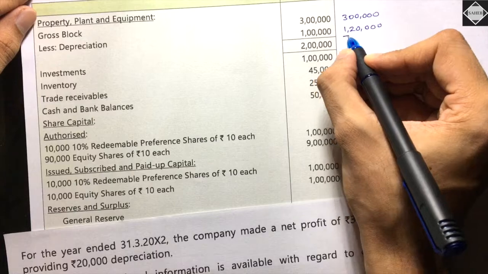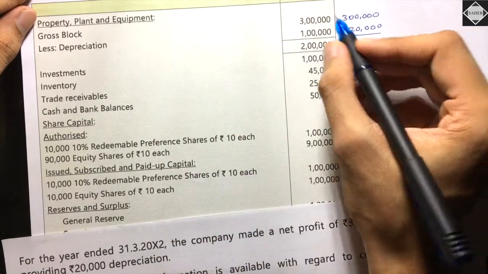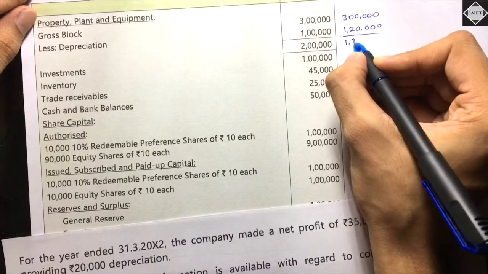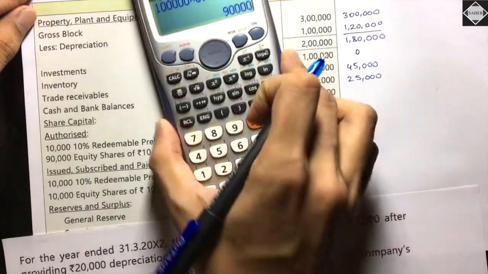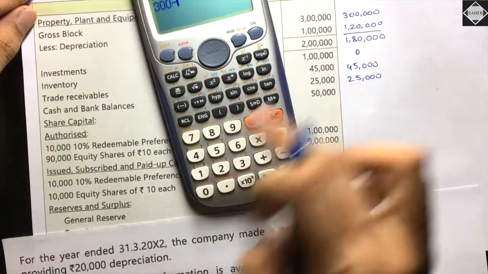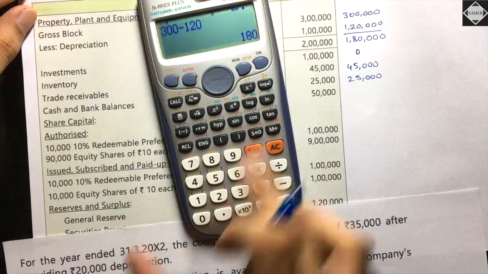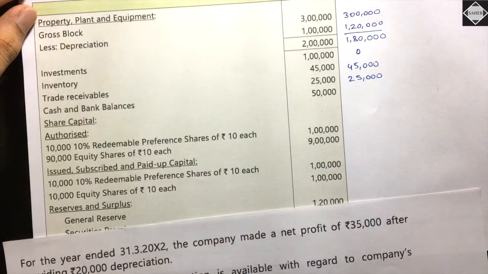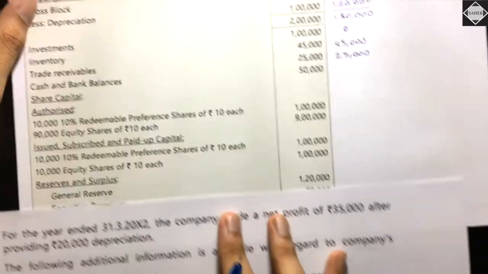So the new net figure of property, plant and equipment will be what? 3 lakh minus 1,20,000, that is 1,80,000.